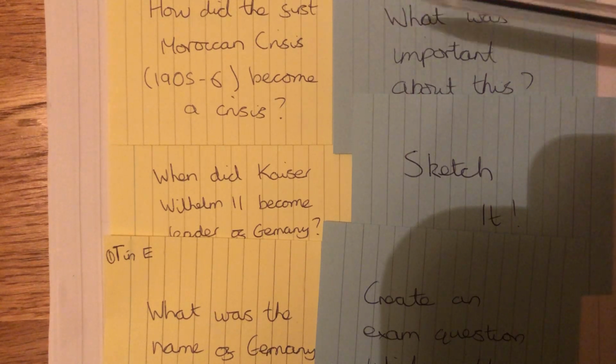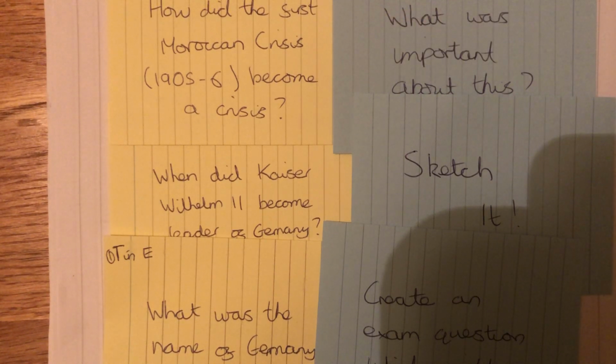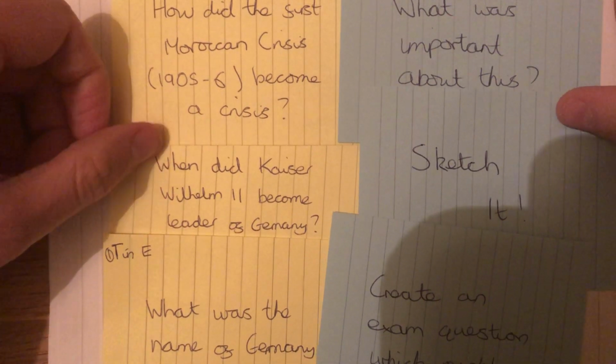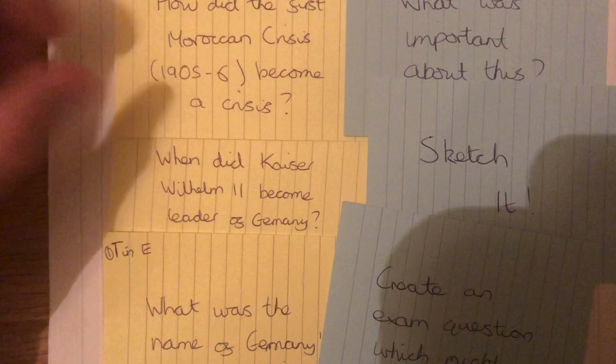So how did the first Moroccan crisis become a crisis? Well, what would relate to that? What was important about it? The whole crisis itself created tension between the major powers of Germany on one side and Britain and France on the other, and as a result of that it would lay the ground for the next Moroccan crisis, helped to solidify the alliances as well. So that's like a nice way I can potentially use that in a different sort of way.